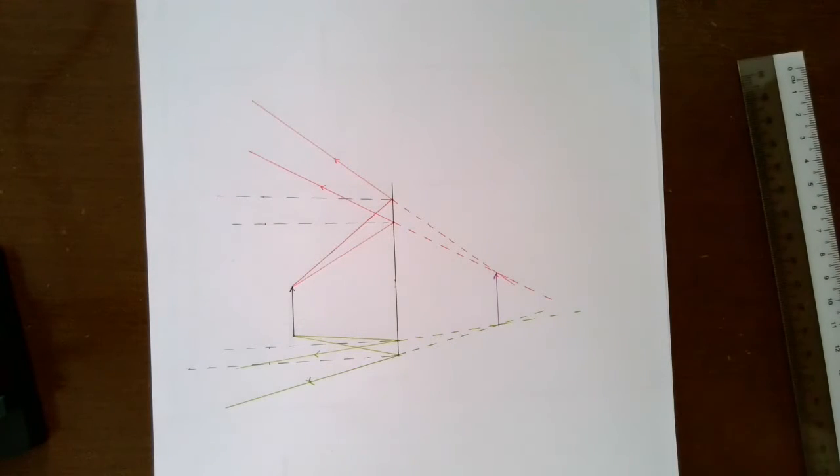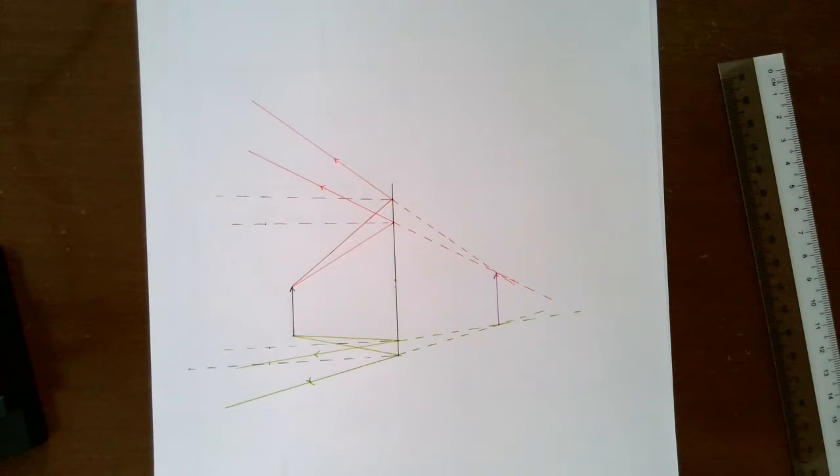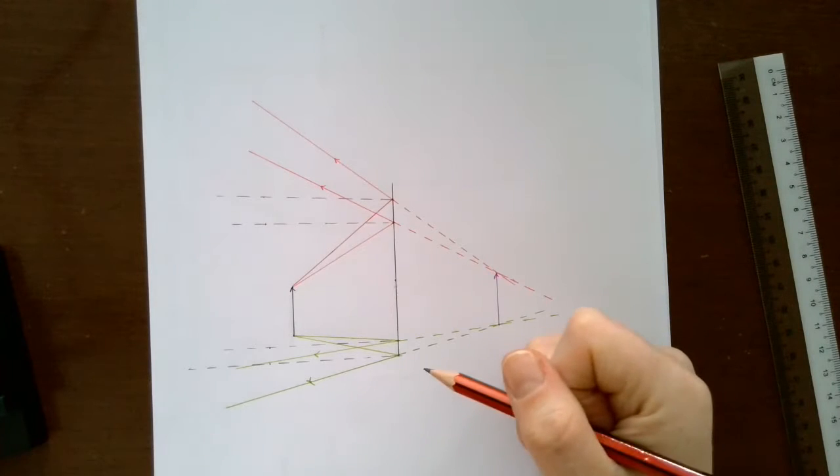Okay, I tried to make you a video while I drew this, but it ended up taking so long that I didn't want you to have to sit through 10 minutes of watching me draw lines. So I've drawn it, and now what I'll do is I'll explain it.